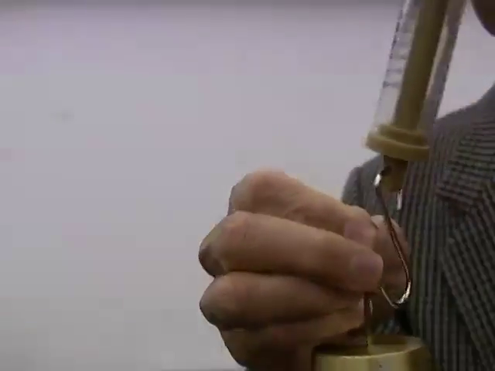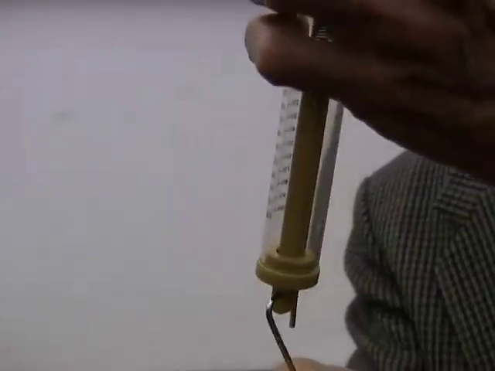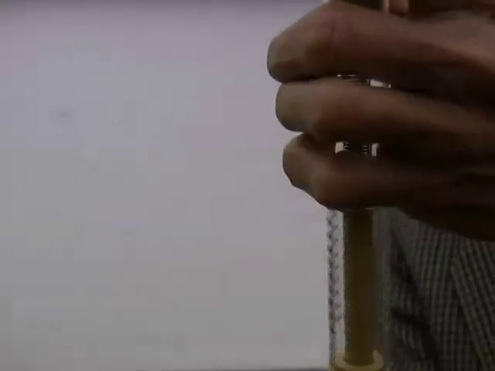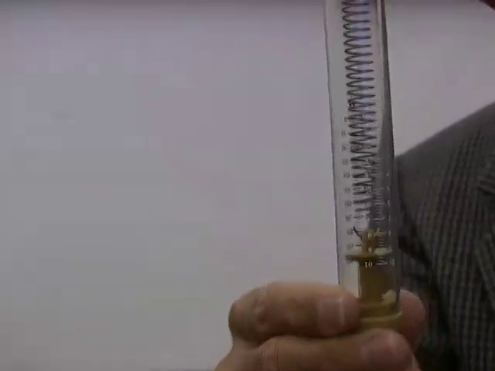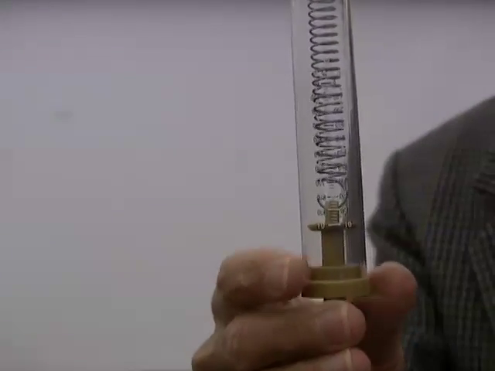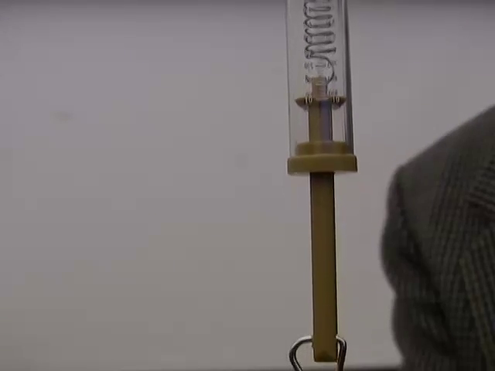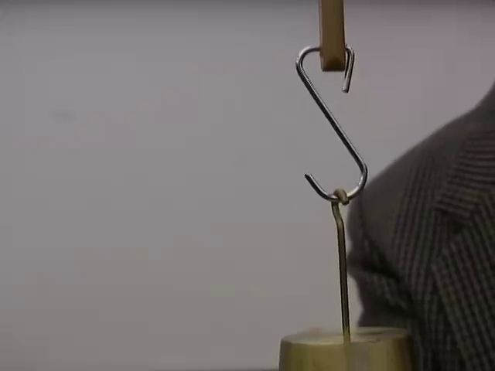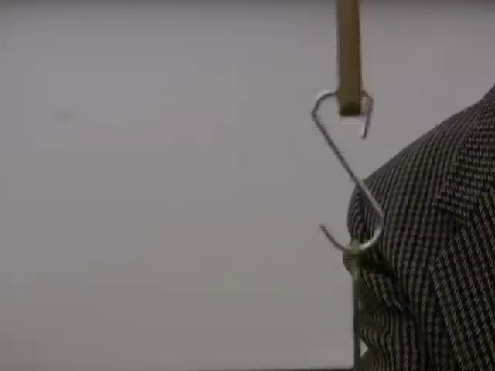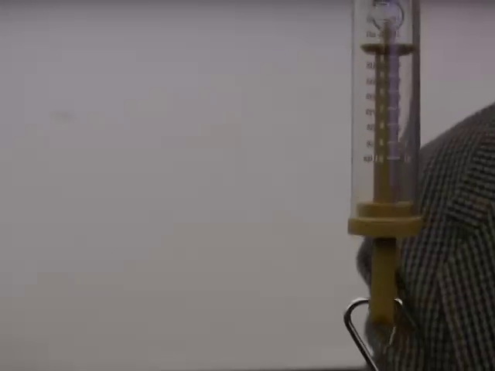Now, I'm going to hang a kilogram. Look at this. This is a kilogram from the scale. Now, tell me, what is the force that is stretching the spring now? It's about 10 Newton. That means this 1 kilogram is pulling the spring now with a force of 10 Newton. All right.